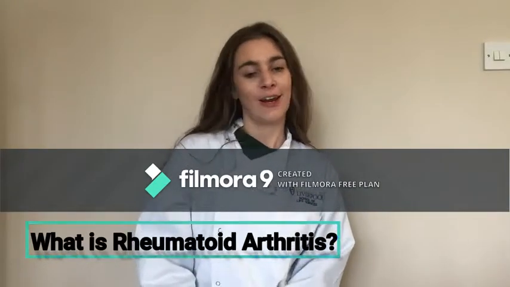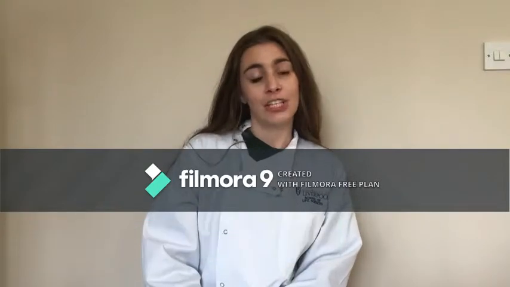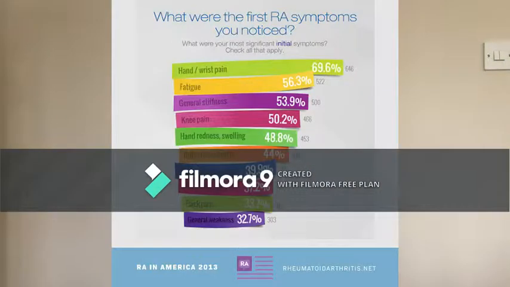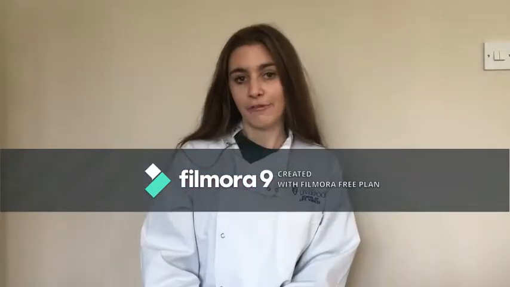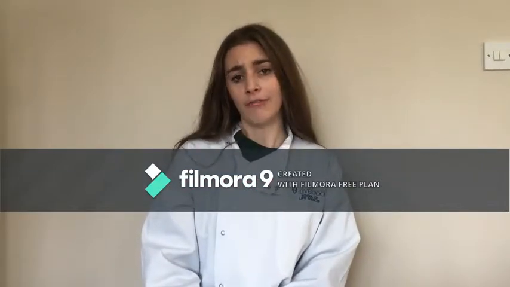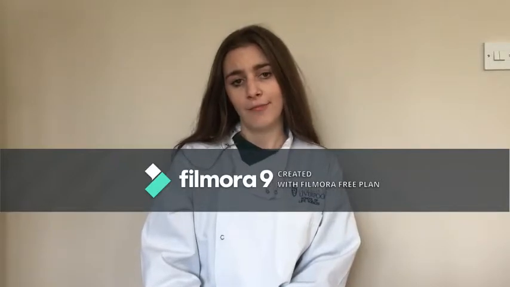Rheumatoid arthritis is a long-term progressive illness in which the immune system mistakenly attacks itself, thinking that it's foreign. This then causes inflammation at the joints. There are a lot of severe symptoms associated with the condition, including stiffness, fatigue, pain at the joints and even swelling at the joints. There is currently no cure for rheumatoid arthritis and therefore treatments seek to combat the symptoms rather than the underlying cause of the condition.